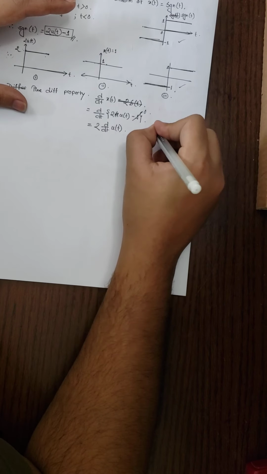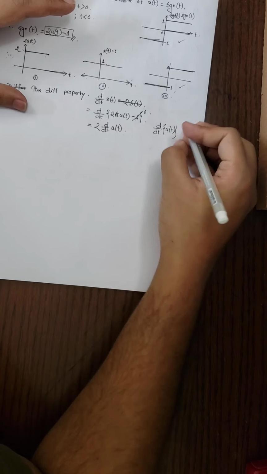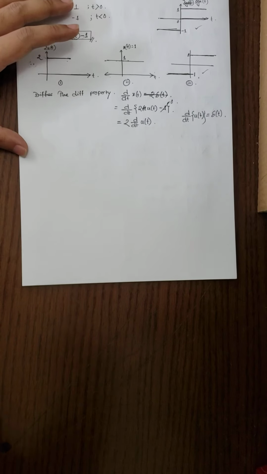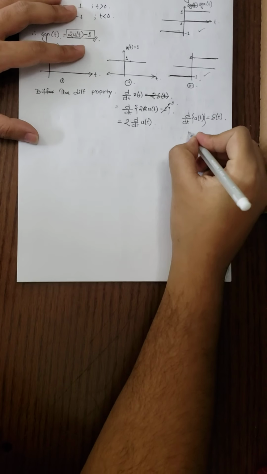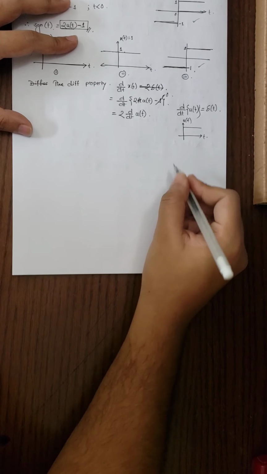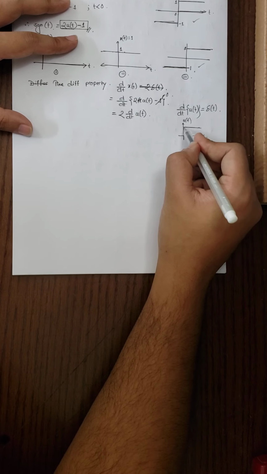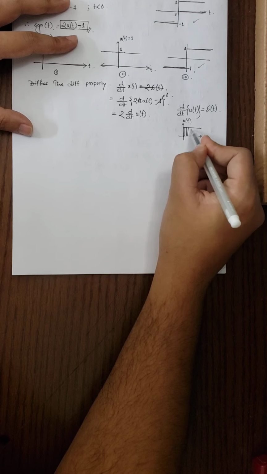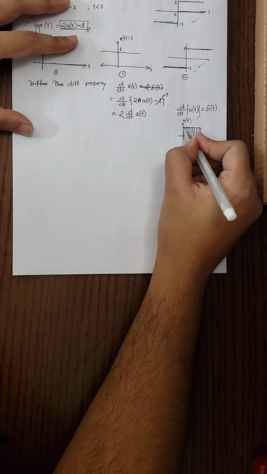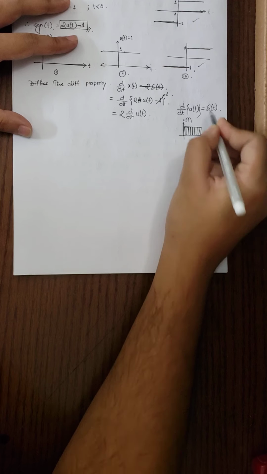Now d/dt of u of t is equal to delta of t, and this is because in case of u of t, if we want to differentiate u of t, we have to consider this to be infinitesimally divided, and each of these infinitesimal sections will be nothing but a delta function.